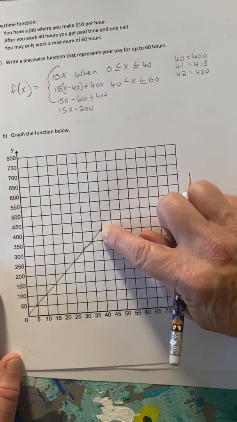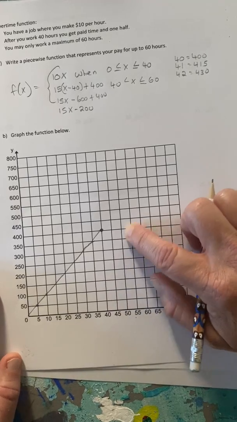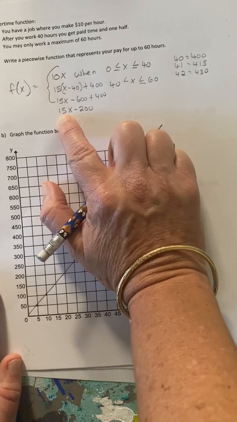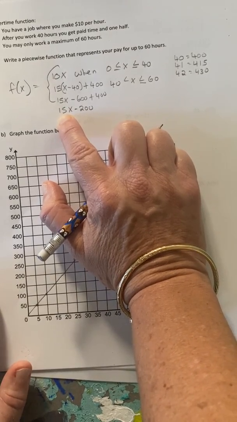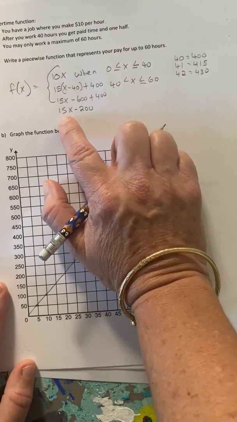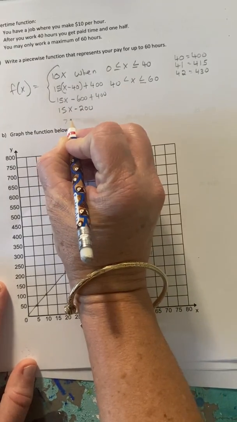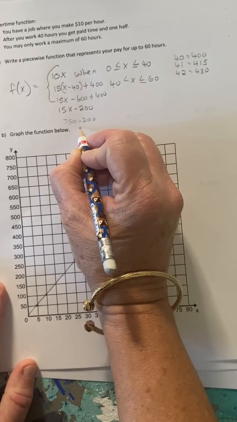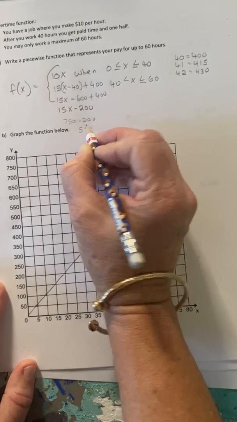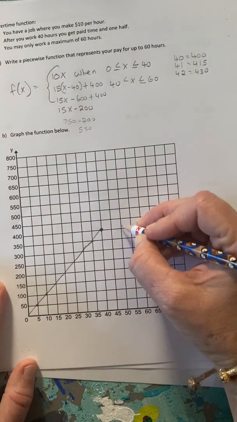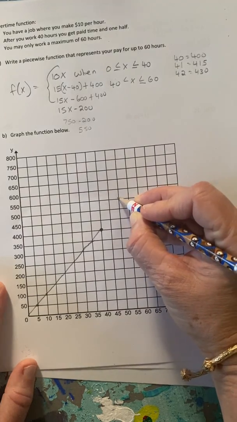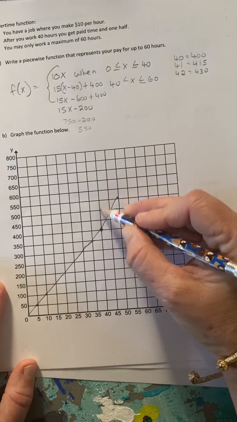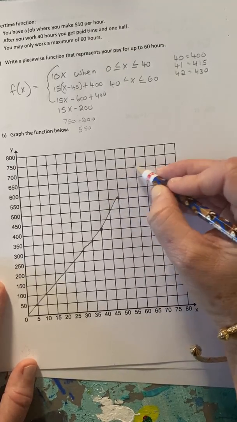Okay, so let's just see what the next number is. Let's see if I plug in 50. 50 might be easy. 50 times 15, 15, 30, 60, 75. So I have 750. 750 minus 200 is going to get me 550. So at 50, my answer should be 550 here. Okay, so now my slope is 3 over 2. So keep going with that. 3 over 2.